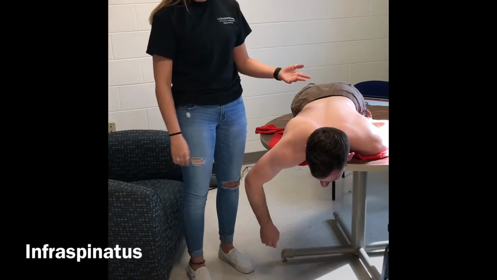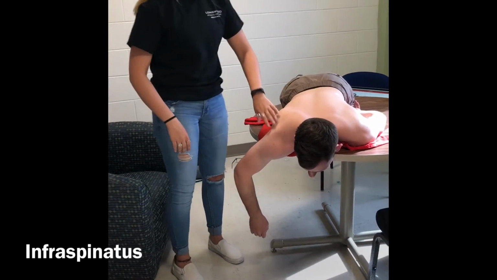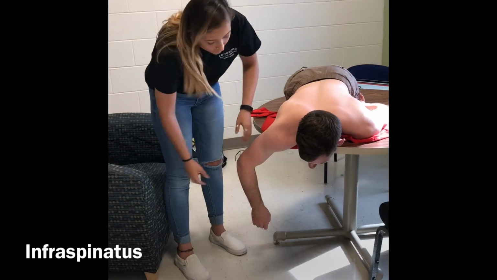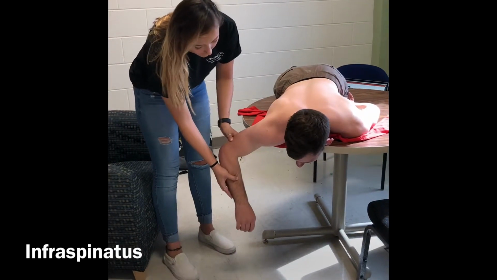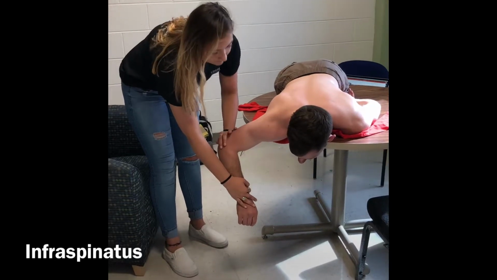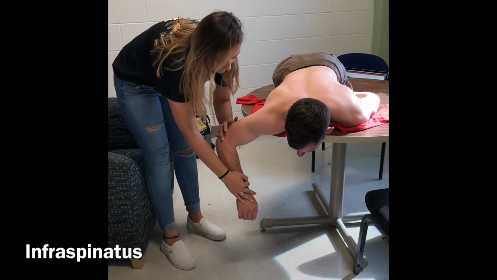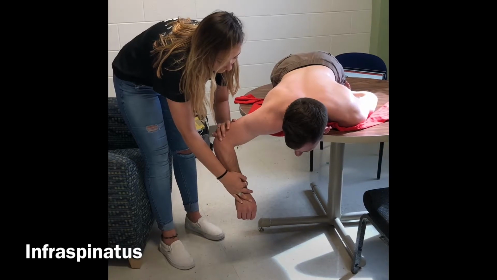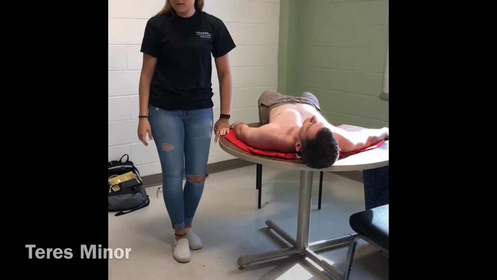So your patient is going to be lying prone with their arm off the table. The GH joint is at 90, as is the elbow, with slight external rotation. And I'm going to brace at the elbow and push them into internal rotation. Ready? 1, 2, 3, 4, 5. Relax. Now we're going to be testing teres minor.